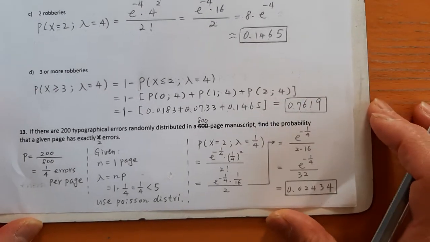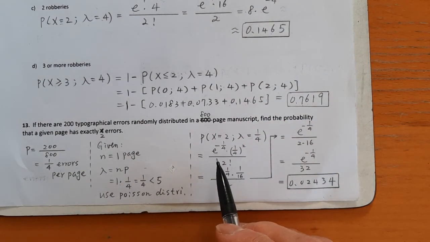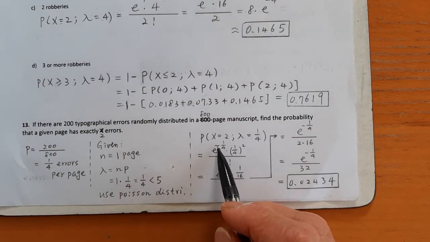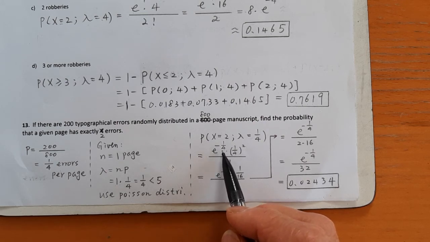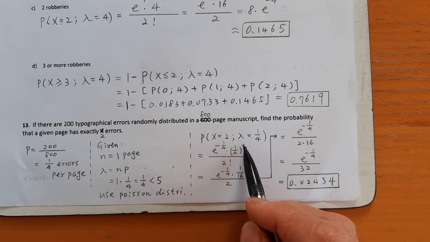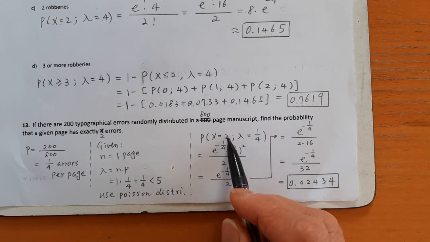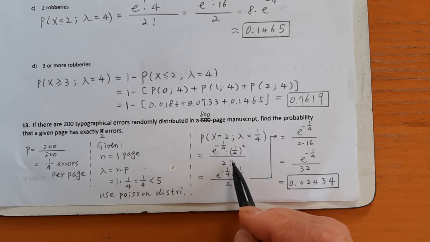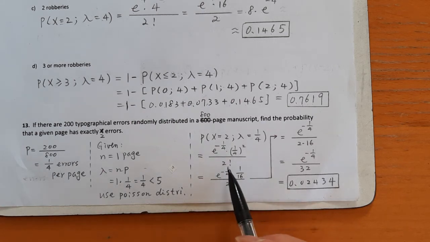So we got e to the power negative lambda, lambda is 1/4, lambda to the power x, lambda is 1/4, x is 2, over x factorial, 2 factorial. 2 factorial is 2 times 1, which is 2.